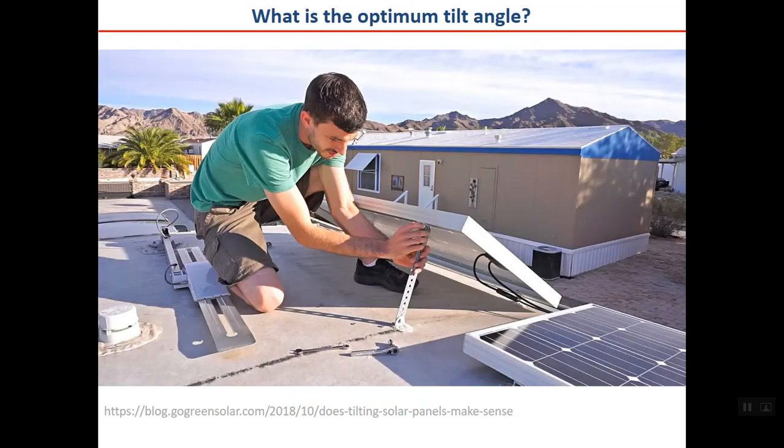Is there an optimum angle? Because the first thing when you want to install the solar collector or solar module is at what angle I should install the panel, okay? Is there any optimum tilt angle?